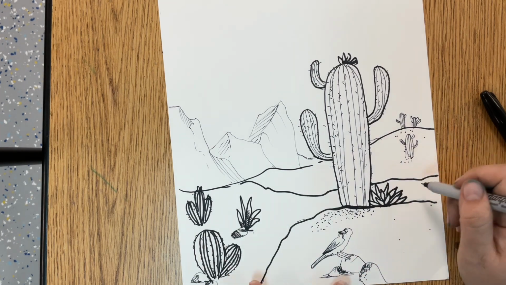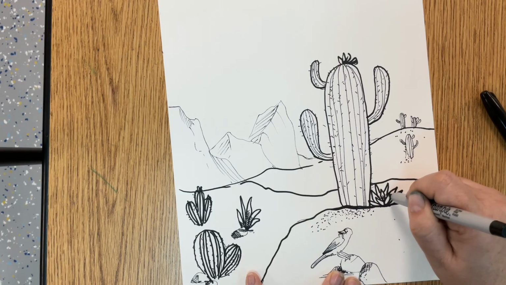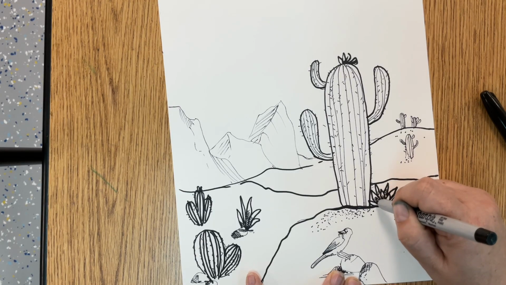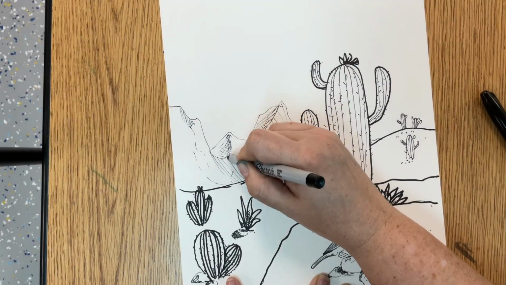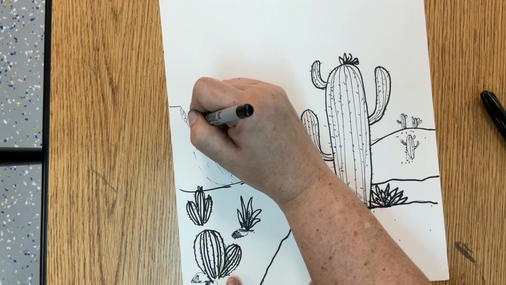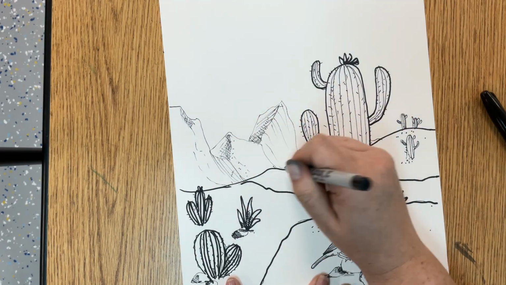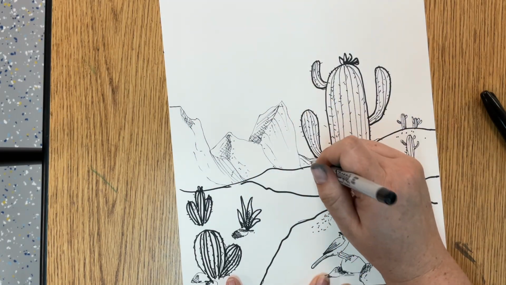Going to use the skinny Sharpie to do some stippling, hatching, and cross-hatching throughout my picture to add a little bit of value and texture. However much you want to add is up to you. We will also add some value with shading.